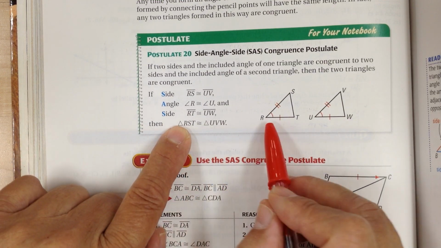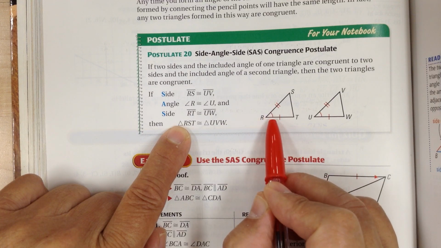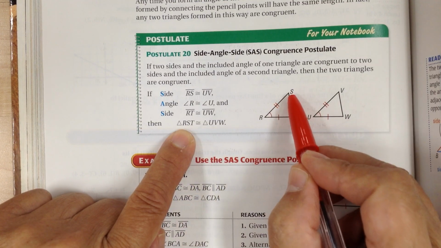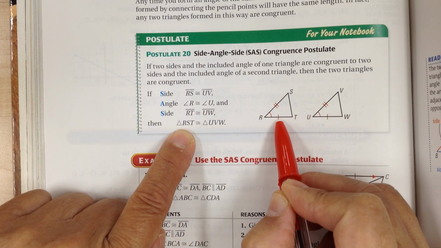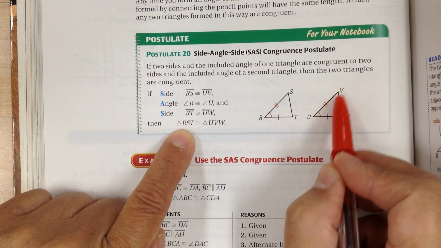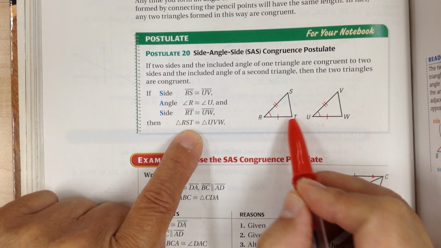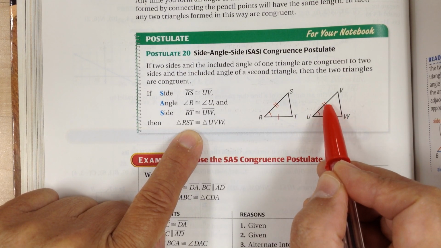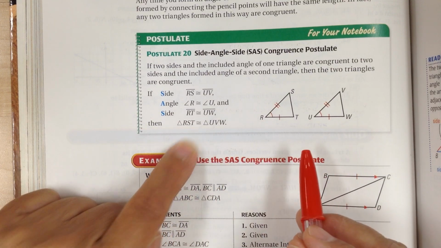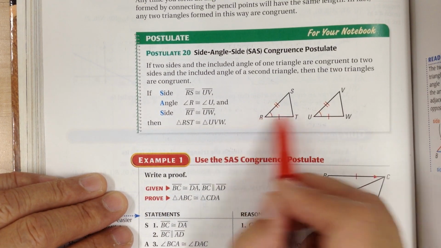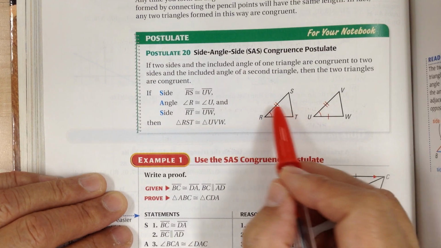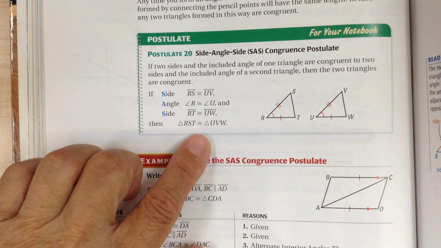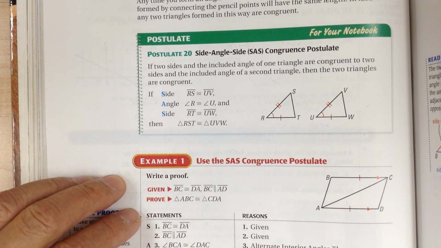So notice letter R is the one with one arc, so you have to match it with the one with one arc. So match it with U. The S is the one that's facing the one hash mark, so you have to match with V because V is facing the one hash mark. T is facing the two hash marks, so W is facing the two hash marks. So that's how you match up the letters, okay? If it's an angle, you look for the number of arcs. If it's a length, you look for the one that's facing the length. And so again, make sure you match the letters carefully.